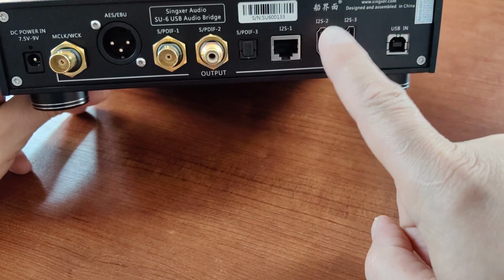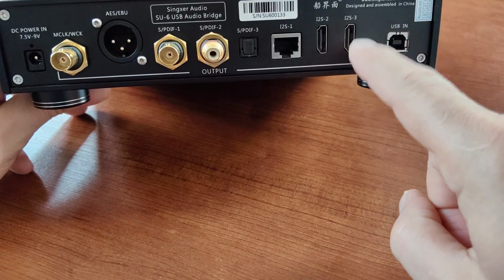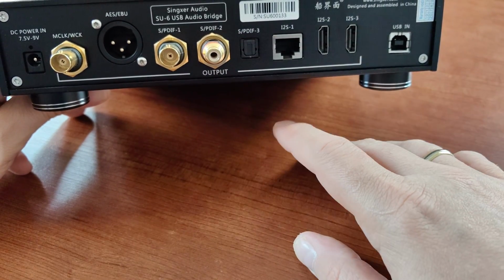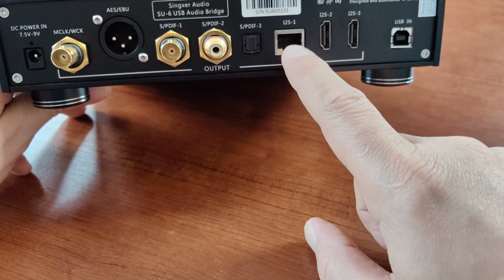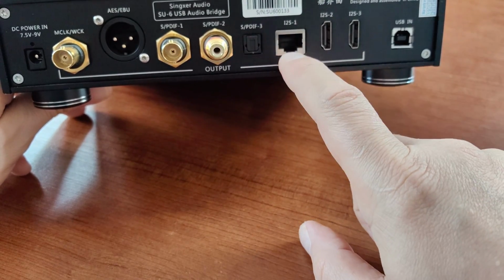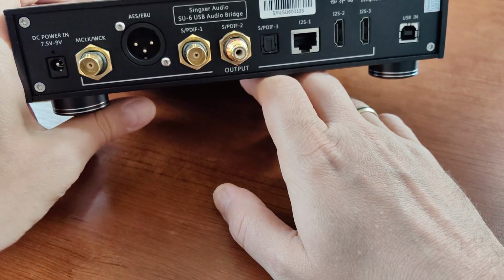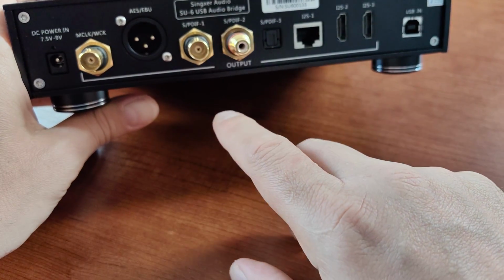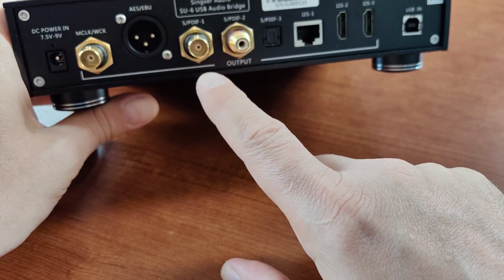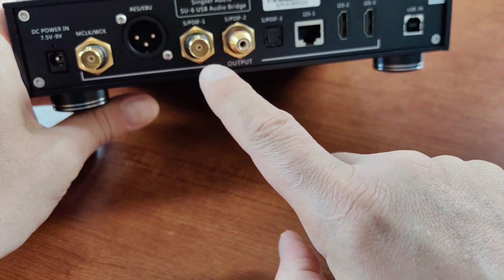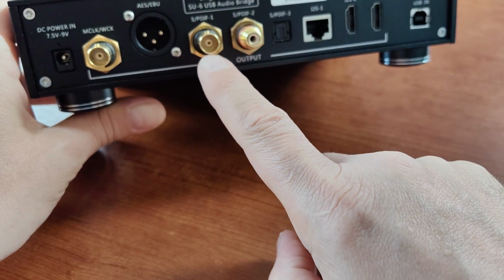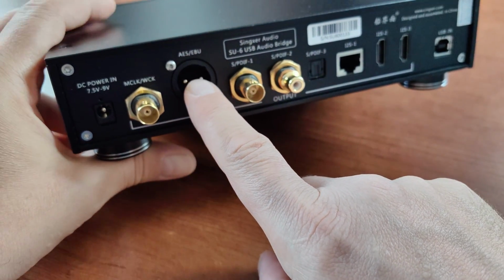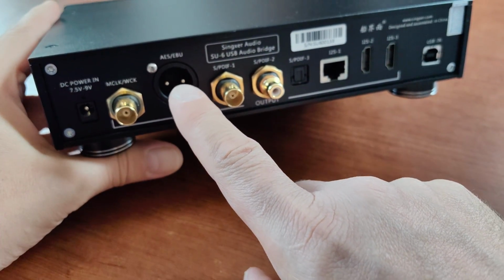We have double I2S (IIS) outputs using HDMI connectors. We have I2S (IIS) using an Ethernet connection. We have an optical connection. We have a double set of S/PDIF connectors, one for an RCA jack and the second one for a BNC jack with different impedance. We have an AES/EBU digital output.